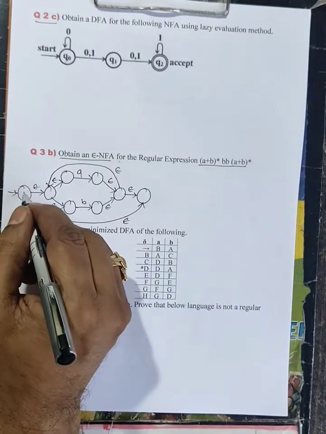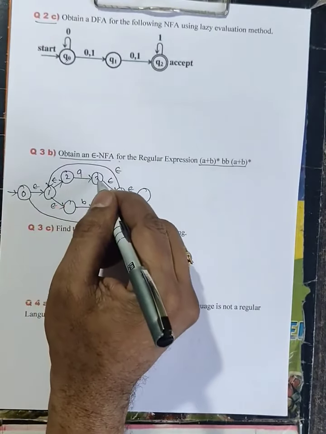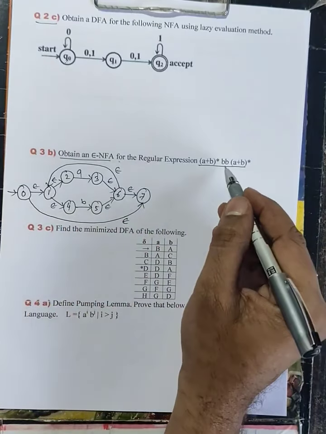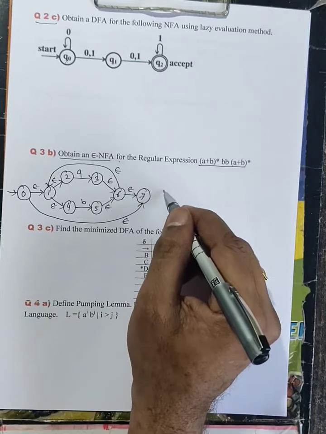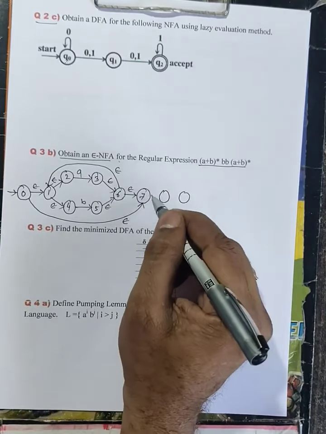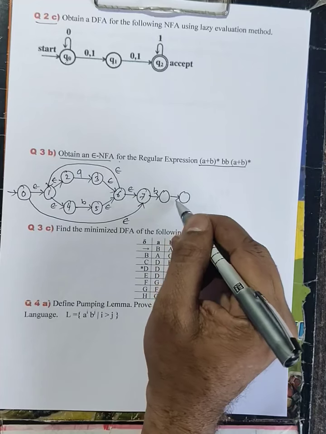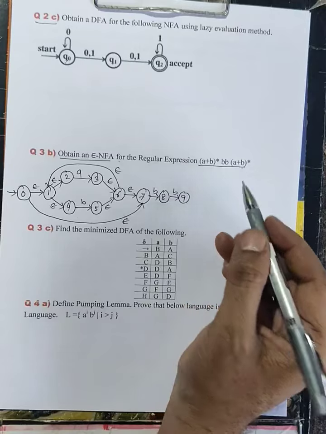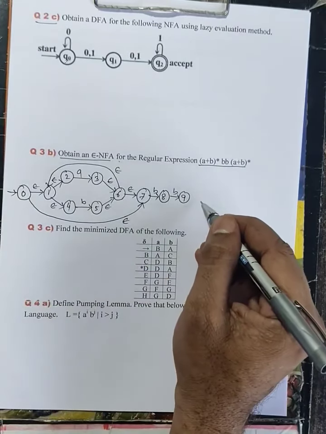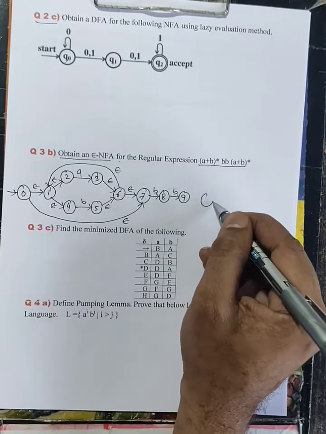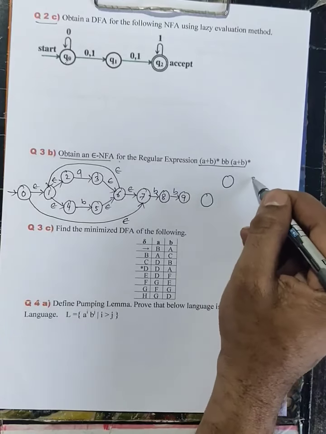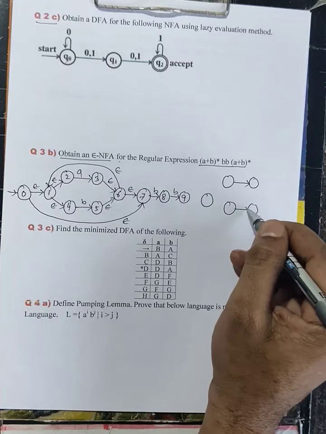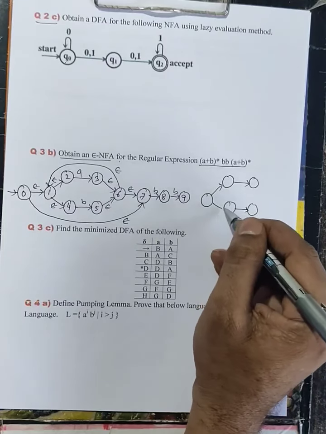State numbers you can give anything: 0, 1, 2, 3, 4, 5, 6, 7. Then two transitions on A and B. Then second B, 8, 9. Then again (A plus B) bracket to the power star. This example is also already solved on my YouTube channel. You can watch from there also.